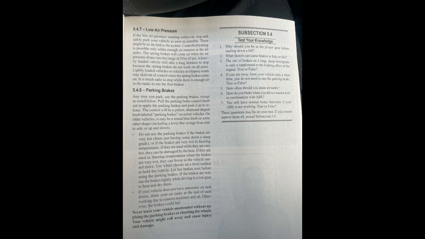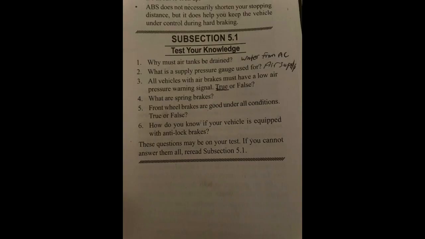6. How do you brake when you drive a tractor-trailer combination with ABS? 7. You still have normal brake functions if your ABS is not working. True or false? These questions may be on your test. If you cannot answer them all, reread subsection 5.4.